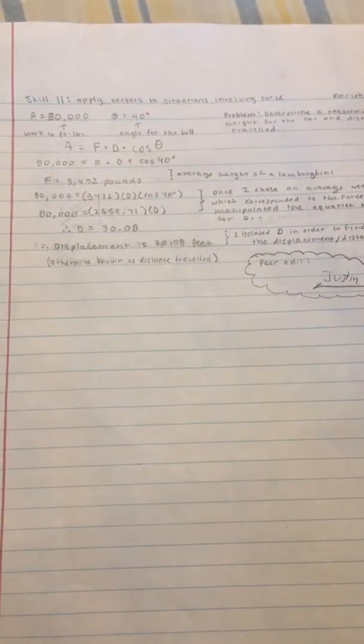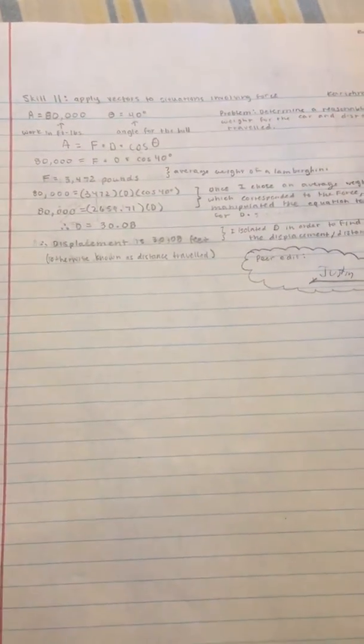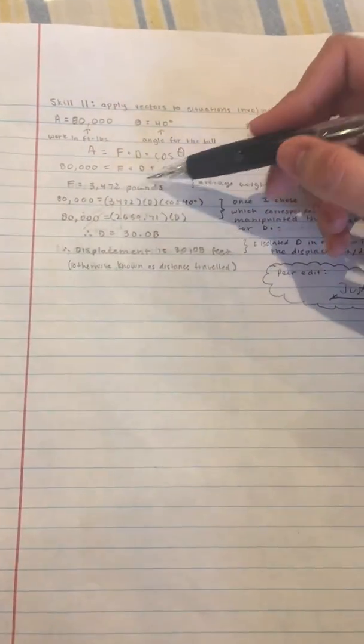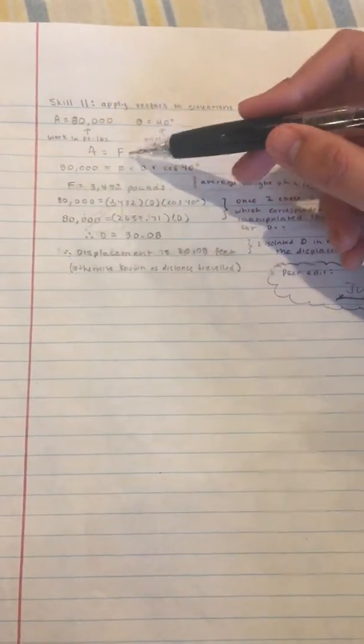So what I did is that I found the average weight of a Lamborghini, because that's what I wanted my car to be, which is 3,472 pounds. And I made that my force, because they're related. And essentially then I put that into the formula, and I could solve for D. And I did this by isolating D.